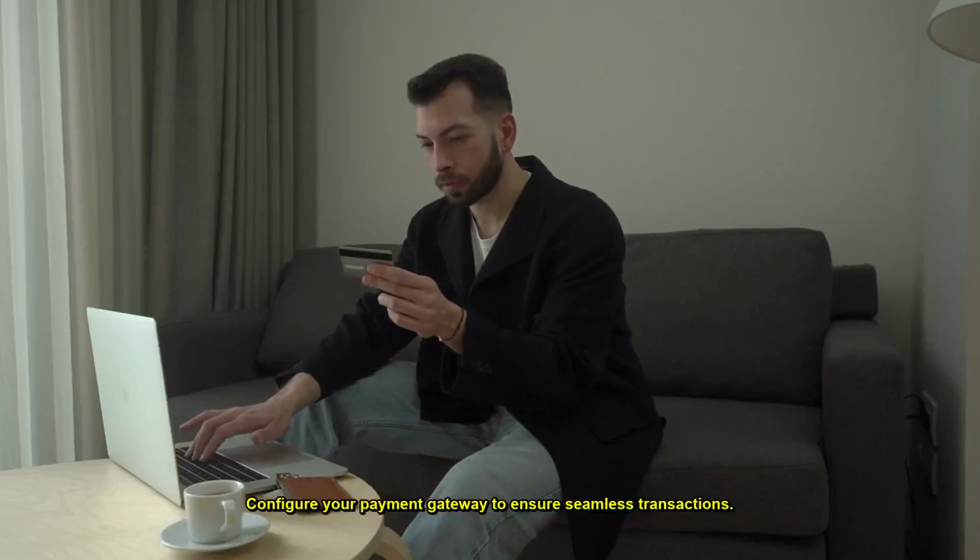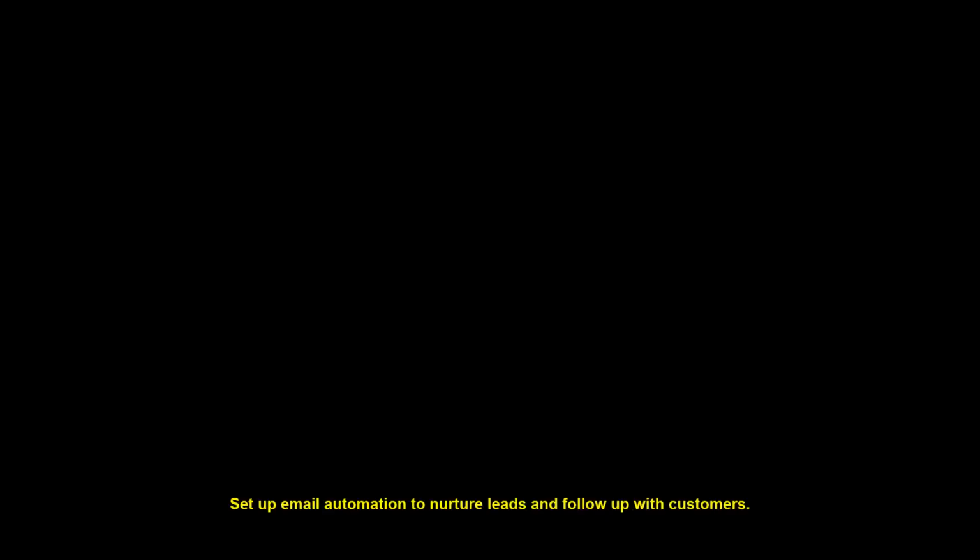Include testimonials and social proof to build trust. Configure your payment gateway to ensure seamless transactions. Set up email automation to nurture leads and follow up with customers. Test each step of the funnel to ensure functionality and flow.